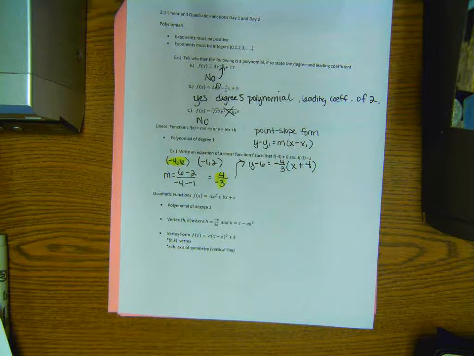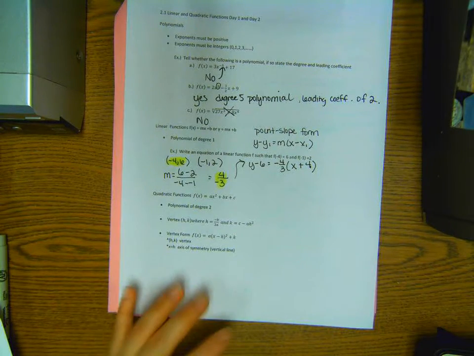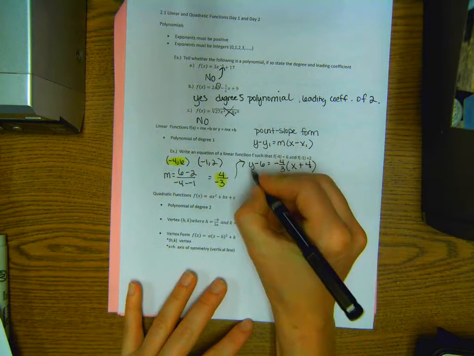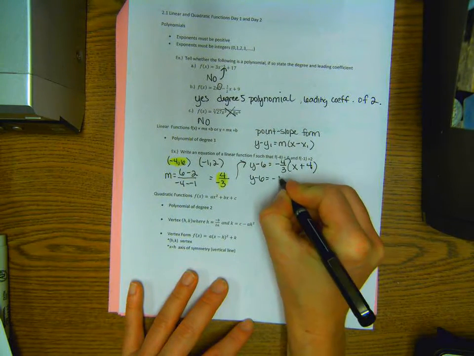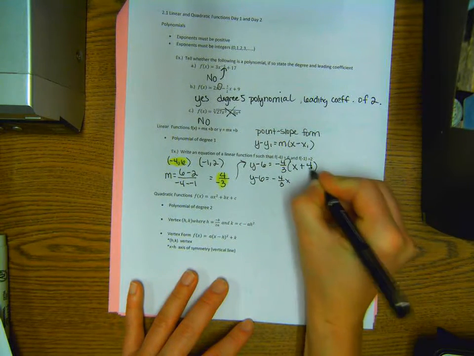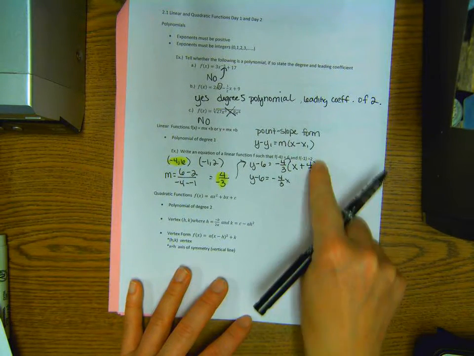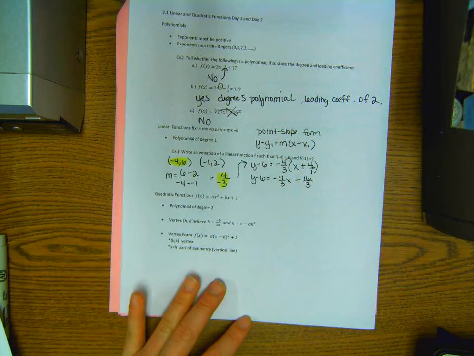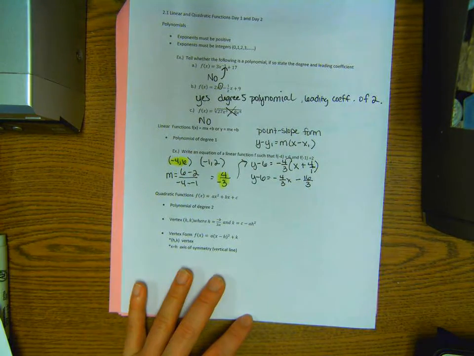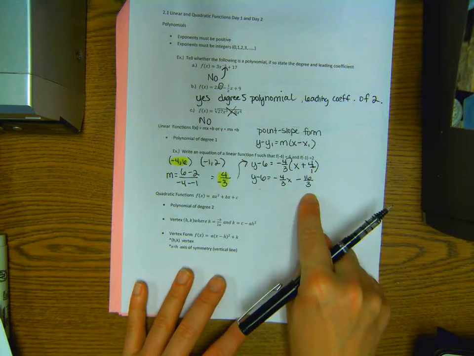What if I did ask you to distribute, though? What would you do to get it to slope-intercept form? Well, that's not so bad. I have negative 4/3 x. Let's not shy away from fractions here. If I made that 4 over 1, that would be minus 16 over 3. Agreed? Okay. I need to add 6 to both sides, correct?